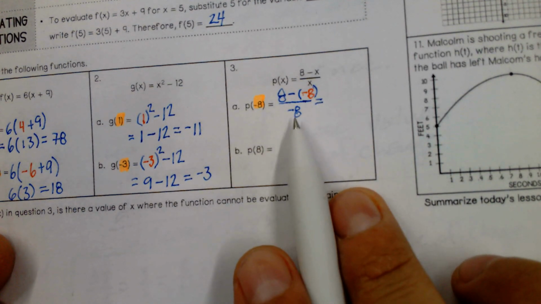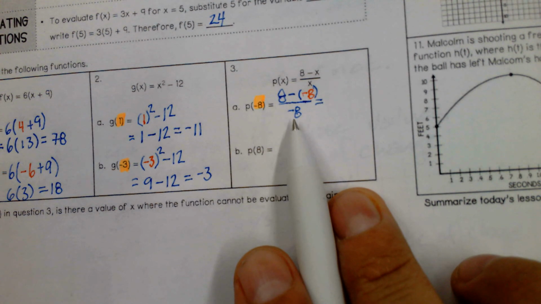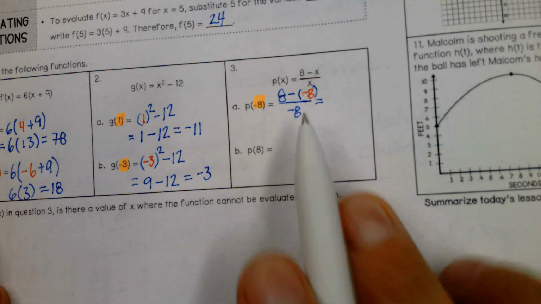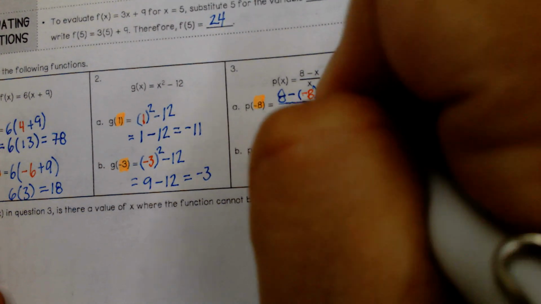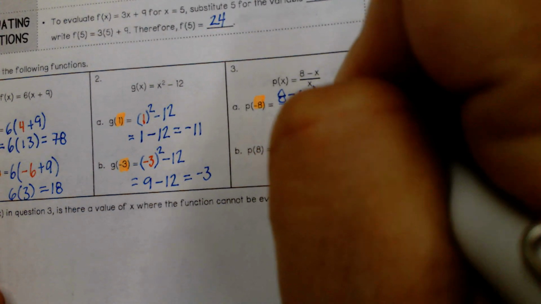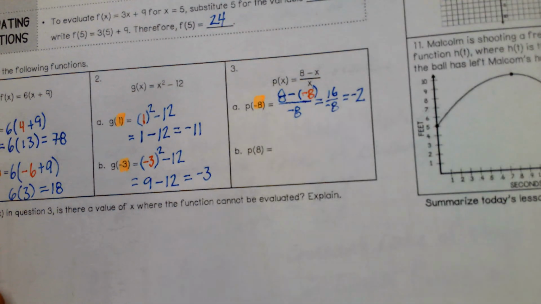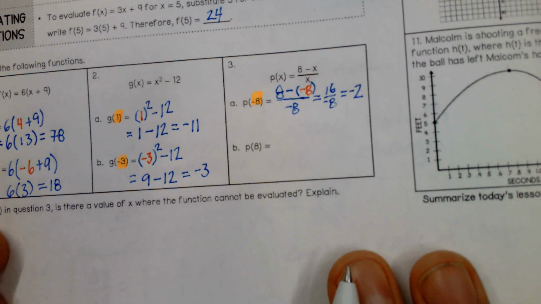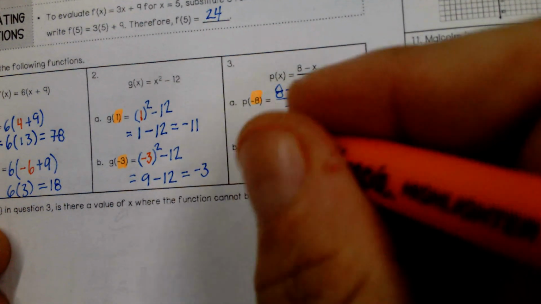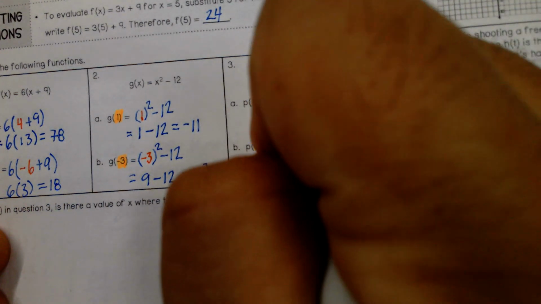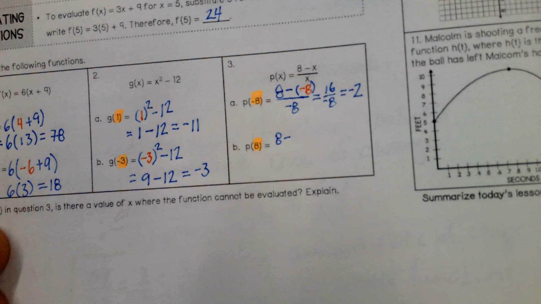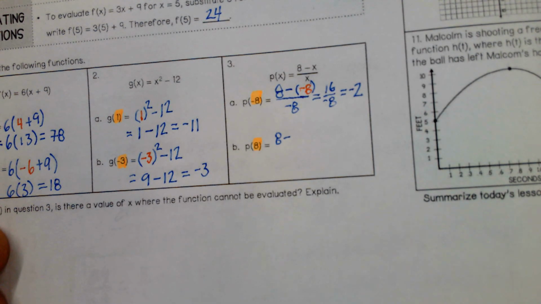8 minus -8. That'll be 16. It's 8 plus 8. Remember, you keep change opposite. So you get 16 divided by -8. We get -2. So try the next one on your own. 8, subtract 8, and then divide by 8.